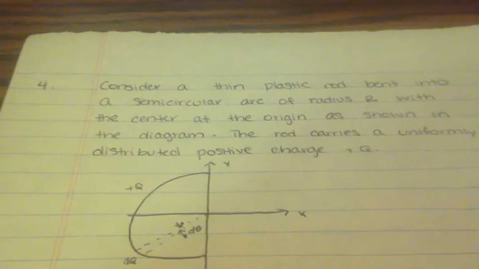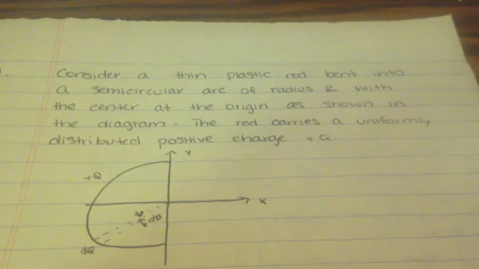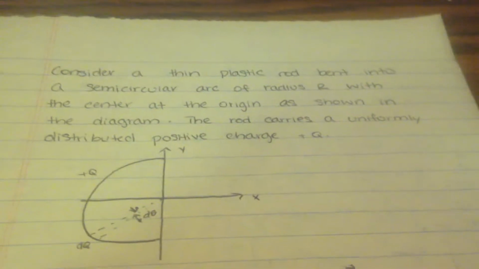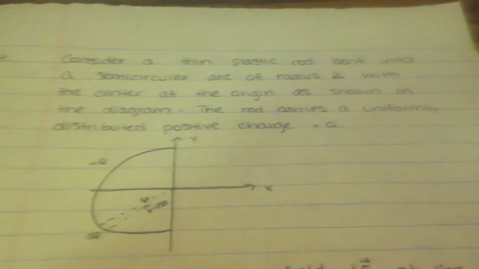So this problem is problem number 4 from test 1, which gave a lot of kids trouble, including myself. But I went over it, went over the solution key, and I designed my own solution that will hopefully better help those who need better explanation of how to solve this problem. So problem number 4 begins like this.